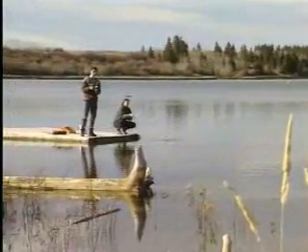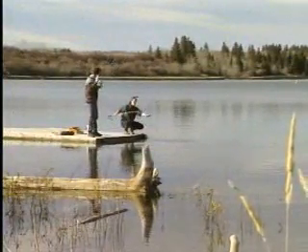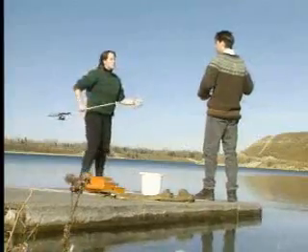So, this is the supposed great fishing spot? Well, that's what my dad was telling me. You know that once he caught this great big fish here. Sounds like a fishy story to me.